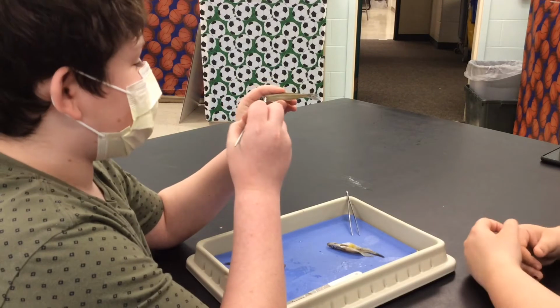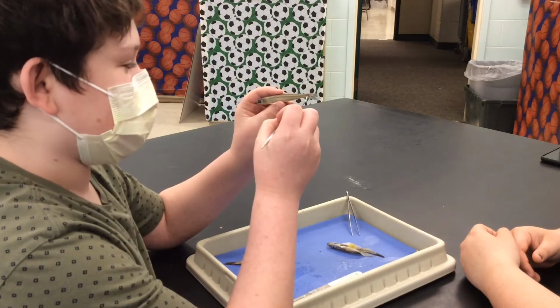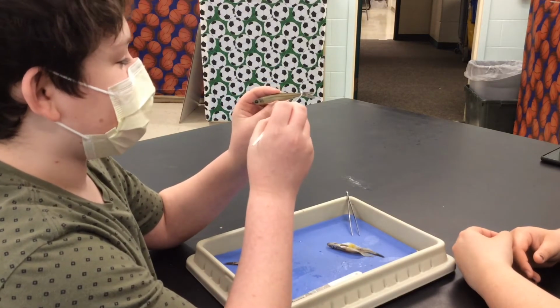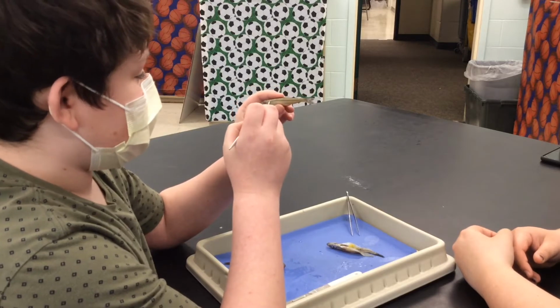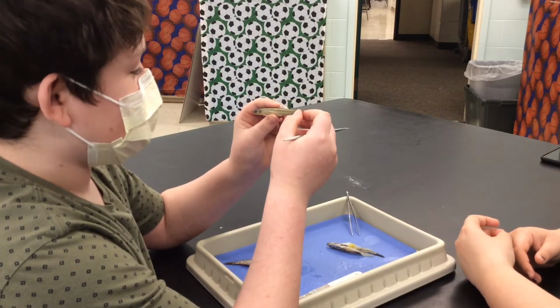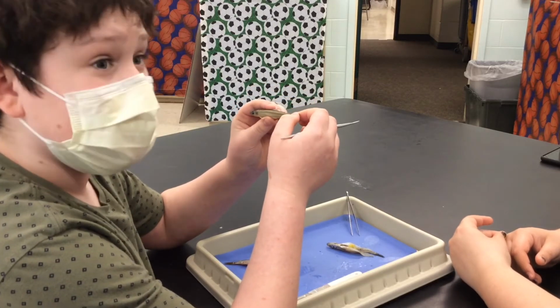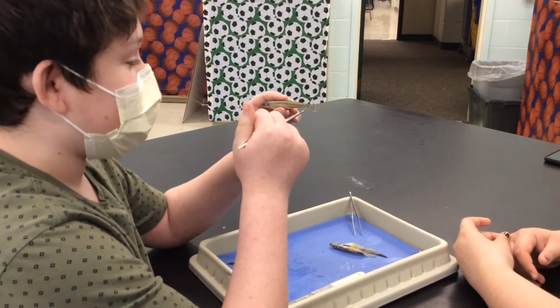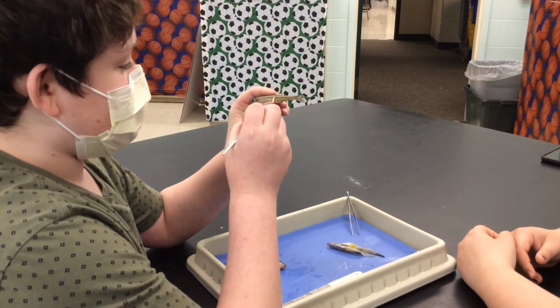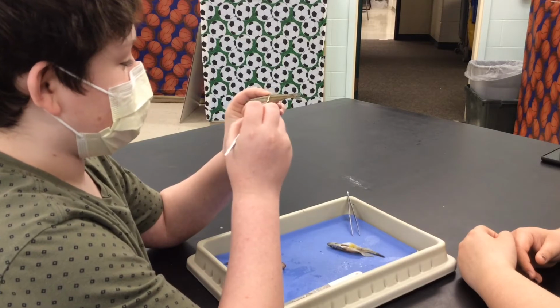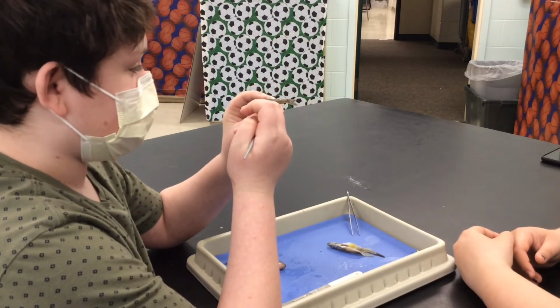If you see this line right here that goes along the fish that's a little darker, that's a lateral line. And sometimes fish can use that to help sense other fish that are around, or prey, because they'll be able to sense it through it. Because of vibrations.